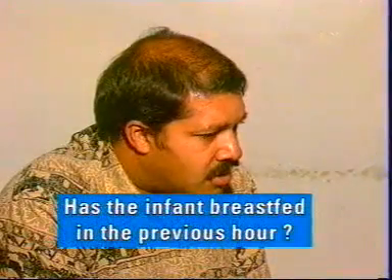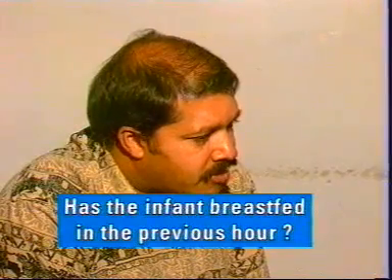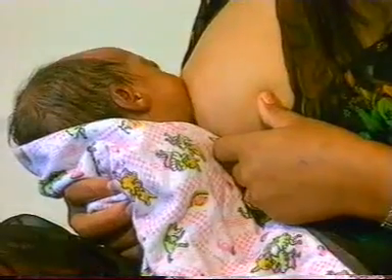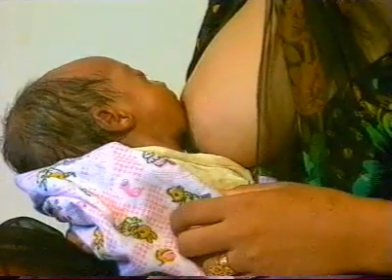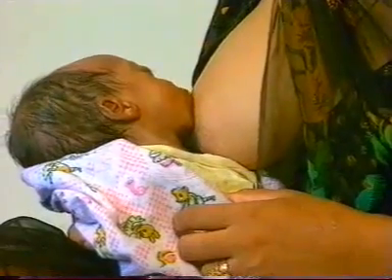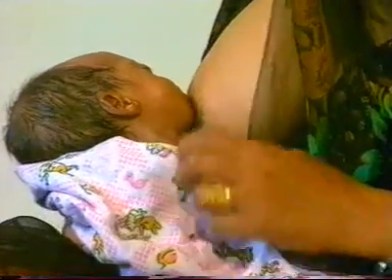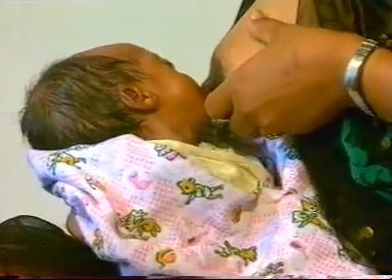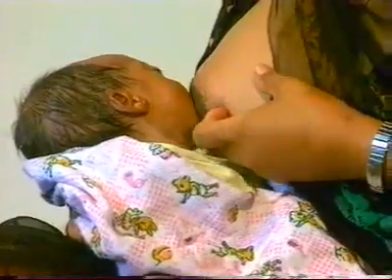Ask, has the infant breastfed in the previous hour? If the young infant has been fed and is not interested in feeding, ask the mother to wait and tell you when the young infant is ready to feed again. If the infant has not fed in the previous hour, ask her to put him to the breast. Observe the breastfeed for 4 minutes.